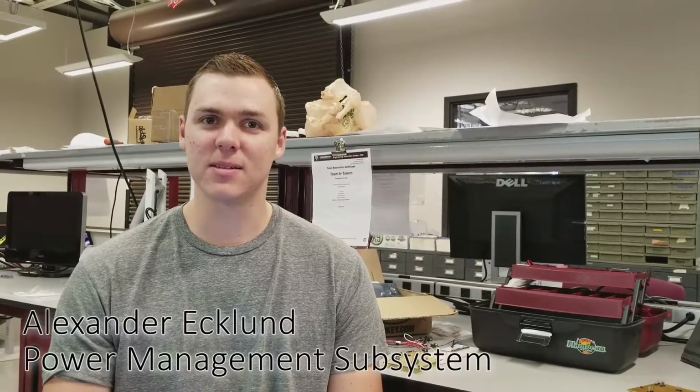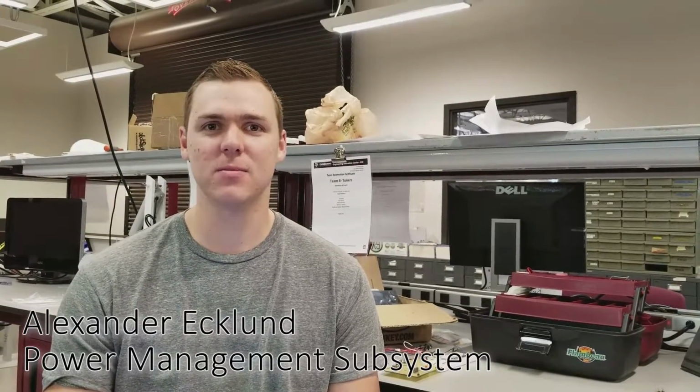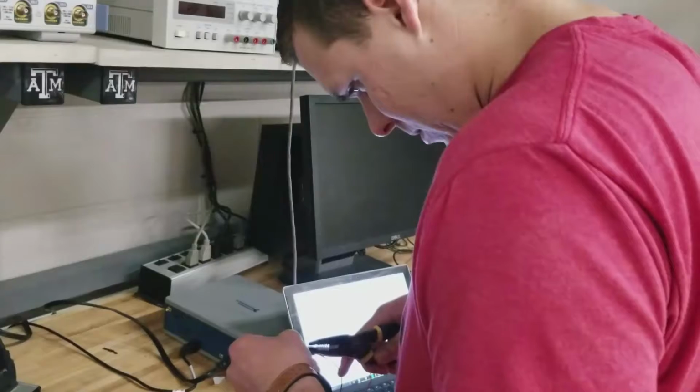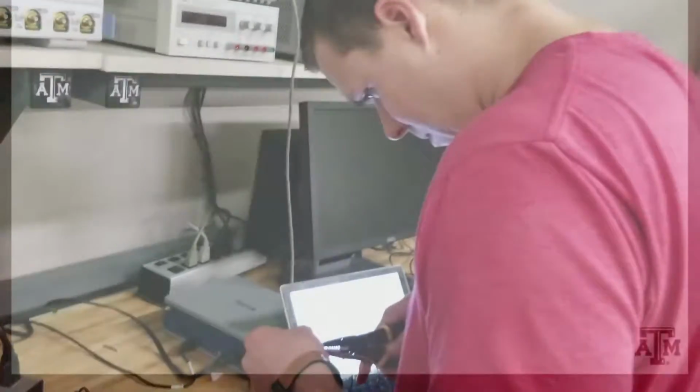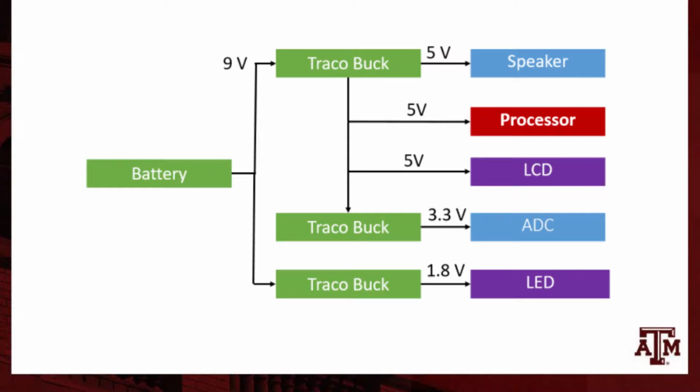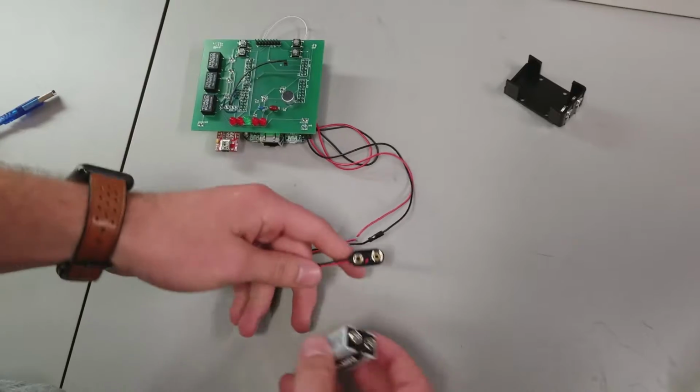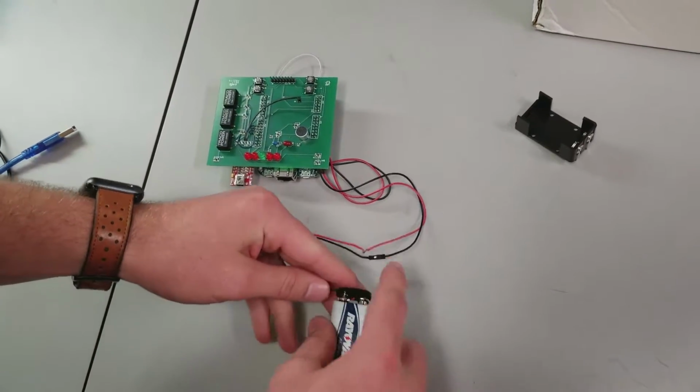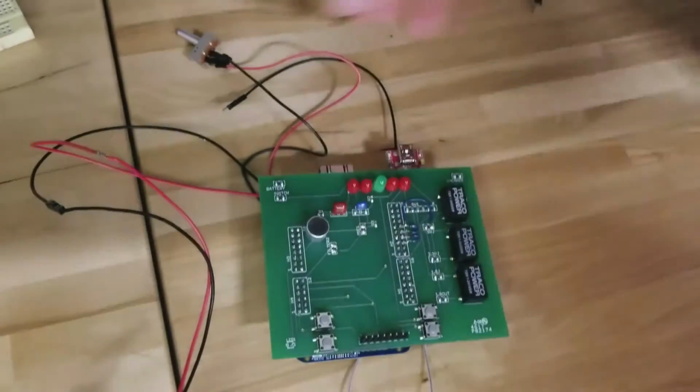Hi, my name is Alex Eklund, and I'm in charge of the power subsystem and the printed circuit board that integrates all other subsystems on the device. The power system's main responsibility is to be able to provide accurate power to each other subsystem implemented on it. The device is powered by a conventional 9-volt battery, and a basic power switch turns the device on and off.